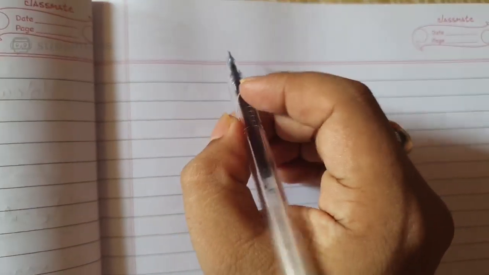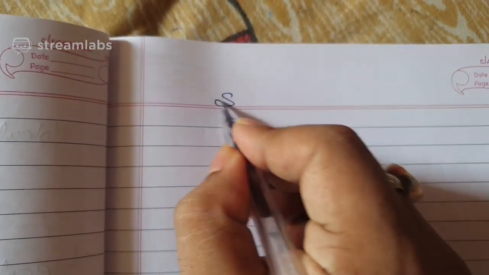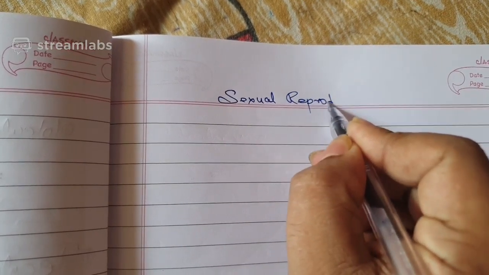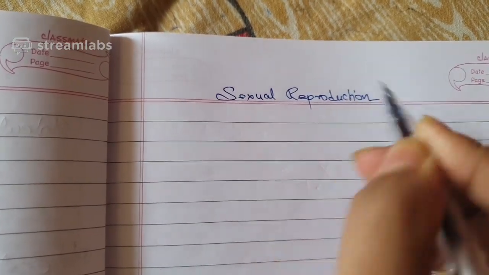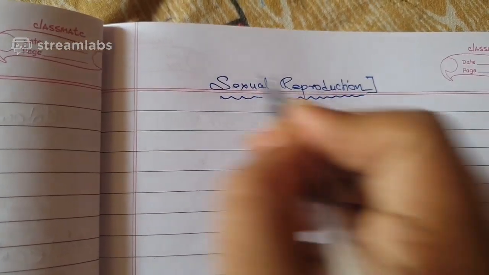Okay, so today basically we will study the reproduction part only, that is sexual reproduction, next part. Now in case of sexual reproduction, you have to understand a few things.